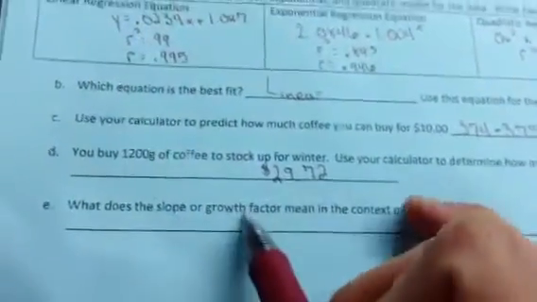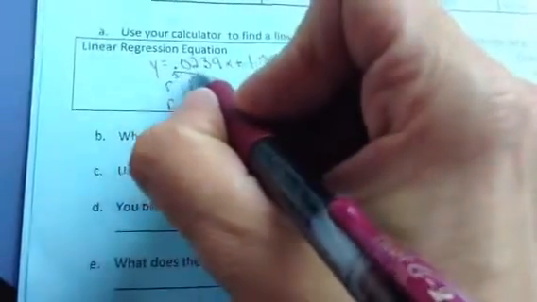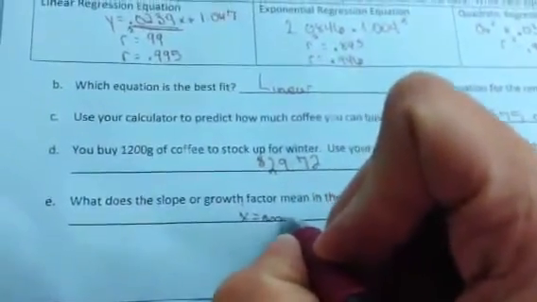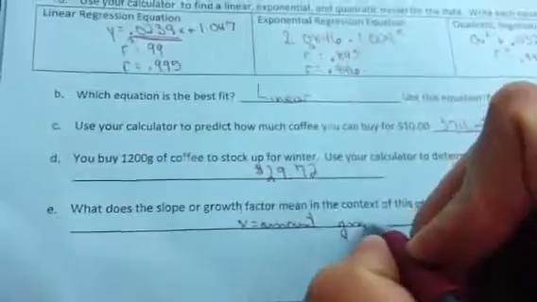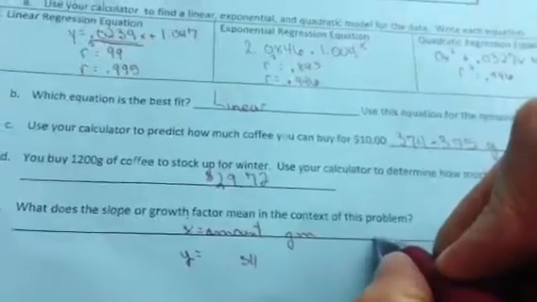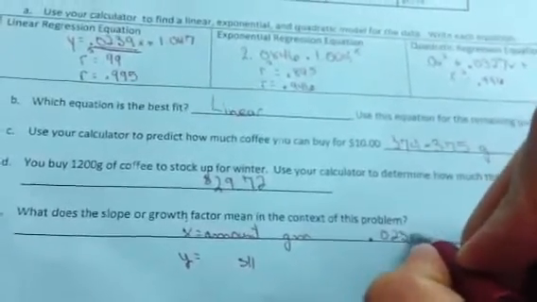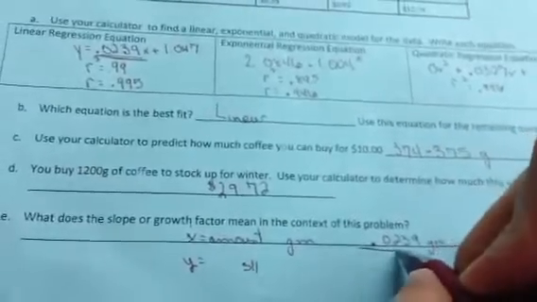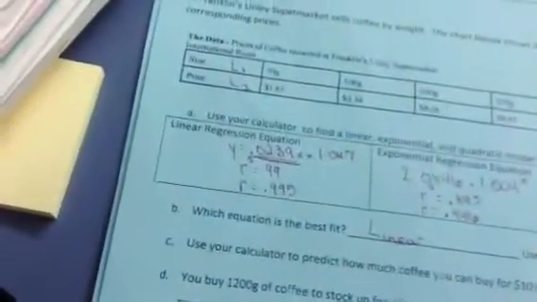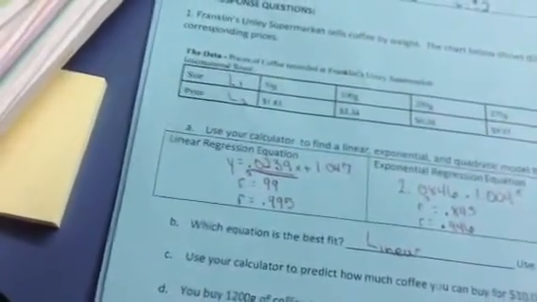And then what does the slope or the growth factor mean? Well, this is a slope. Technically, if X is my amount, so grams, and Y is money, then what this decimal means is I can buy 0.0239 grams for every, what is this in? Penny, maybe? 1 penny? $1? Okay? All right.